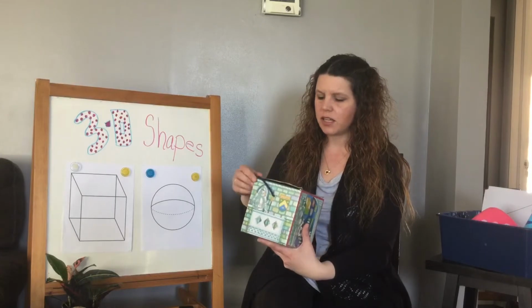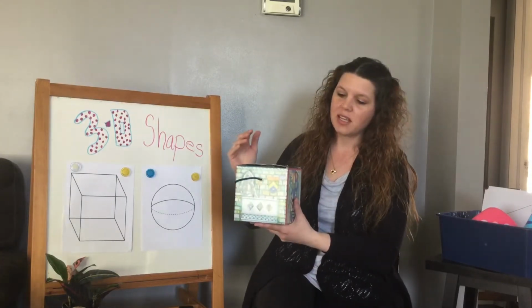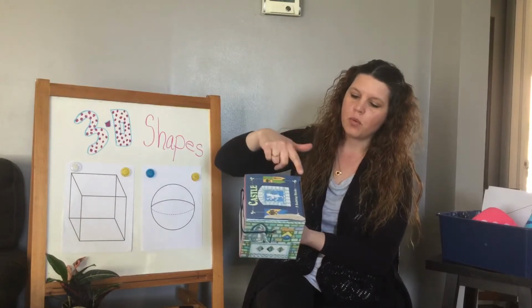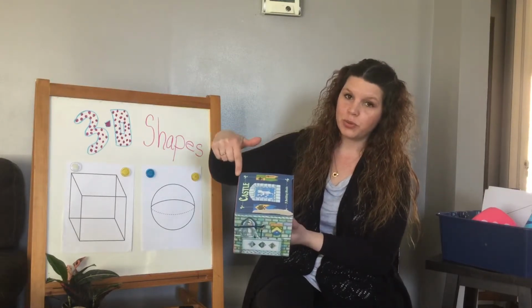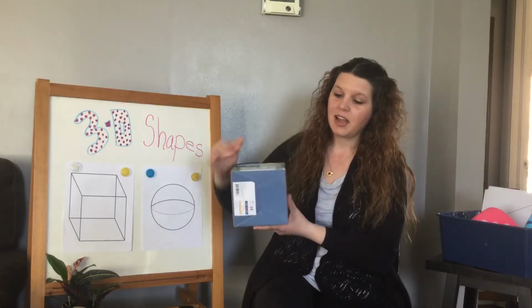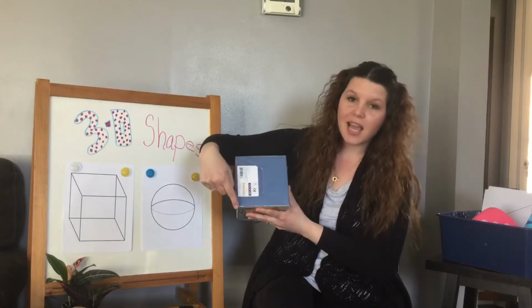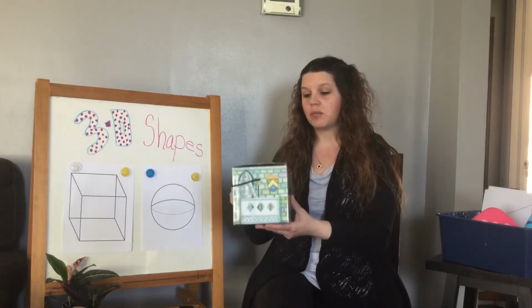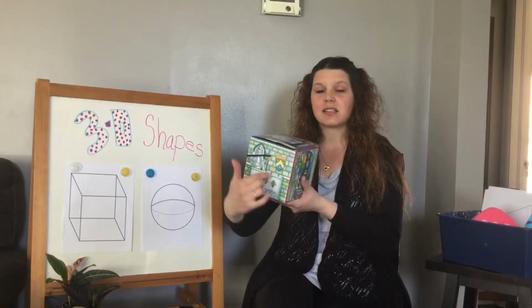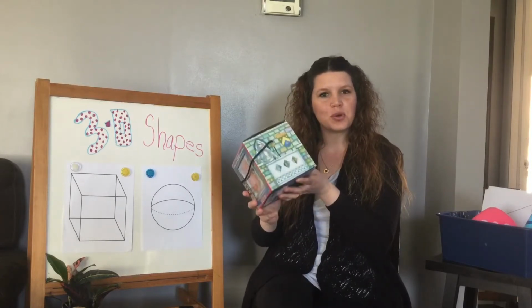And let's take a look at our cube. Oh, let's count how many corners our cube has. We'll start at the top. 1, 2, 3, 4, 5, 6, 7, 8. So our cube has 6 sides or 6 faces and 8 corners.